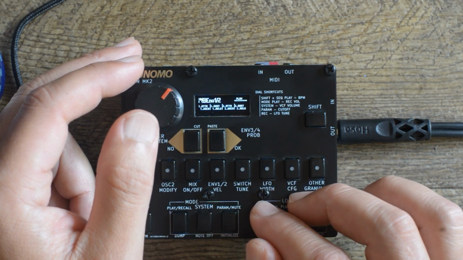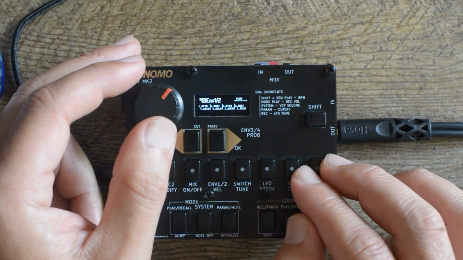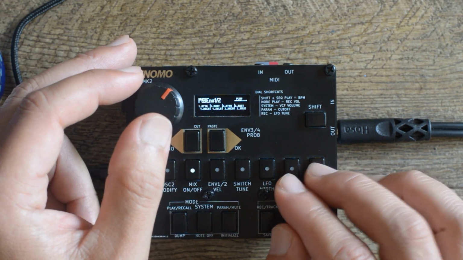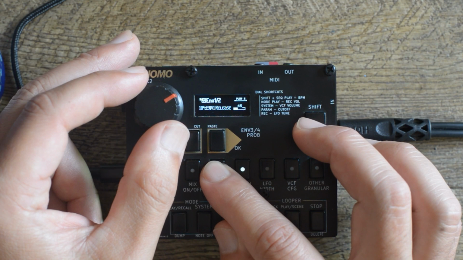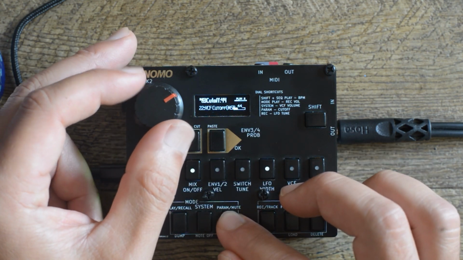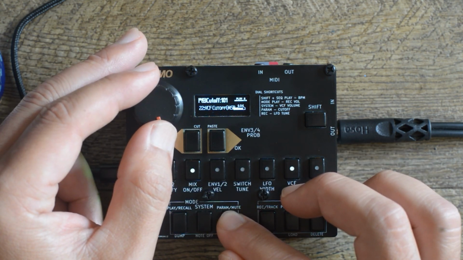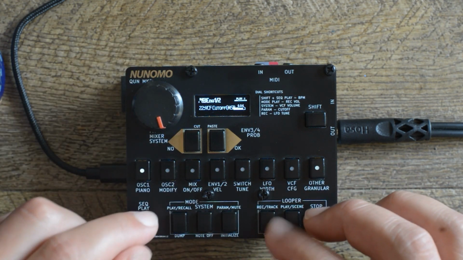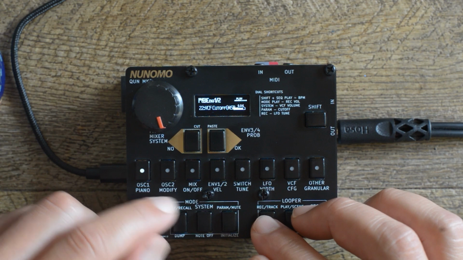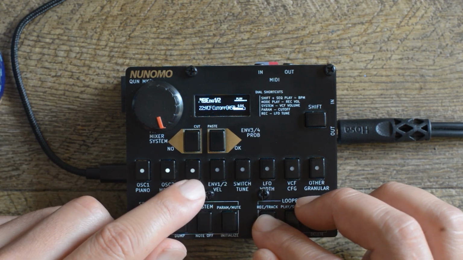I want to make the hi-hat a bit shorter with the release too. So, okay. So I will record this hi-hat to track C.